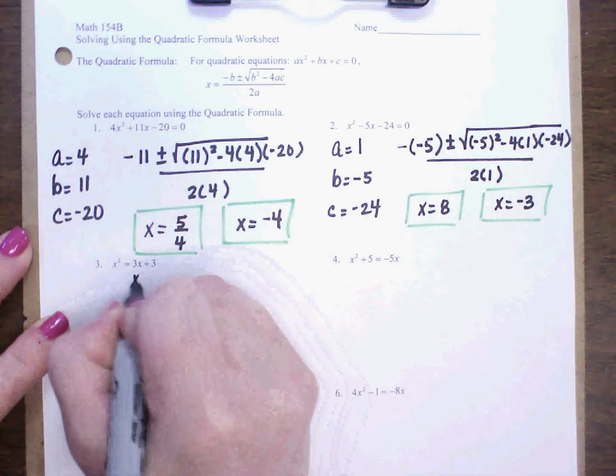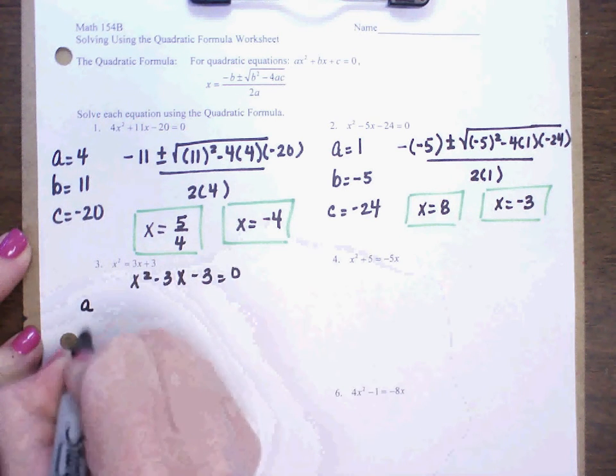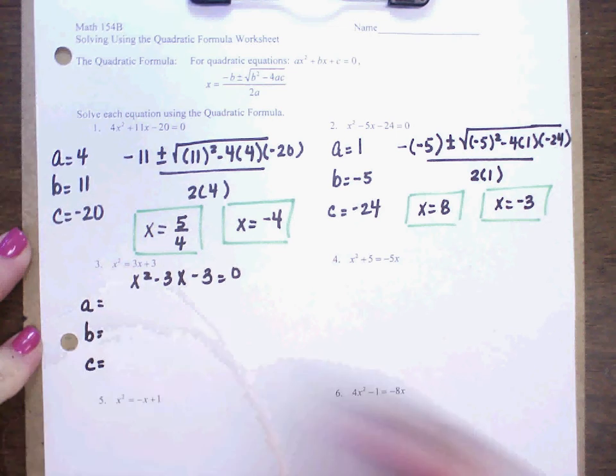All right, number 3, what do we have to do? Standard form. So how do we get it to standard form first? Minus 3?